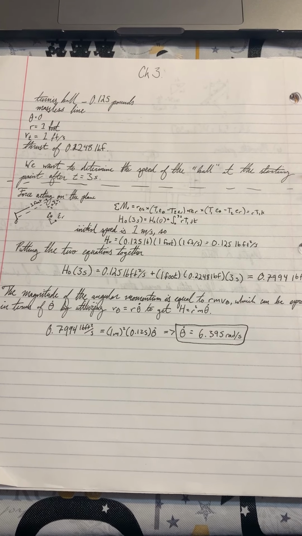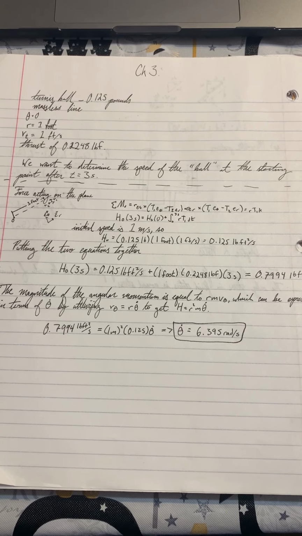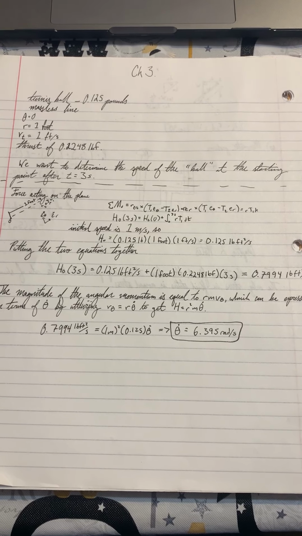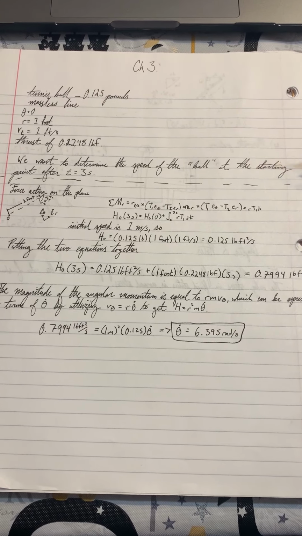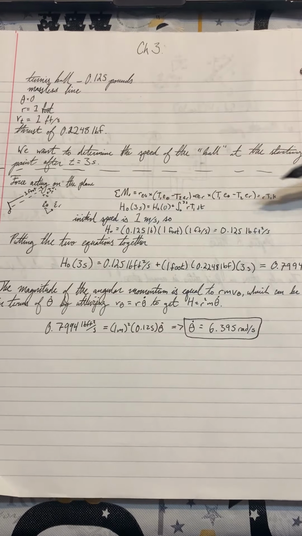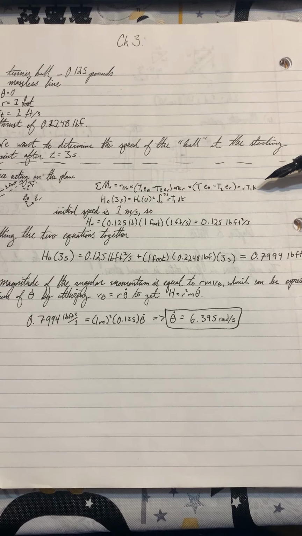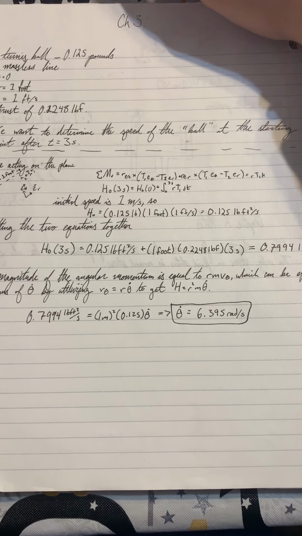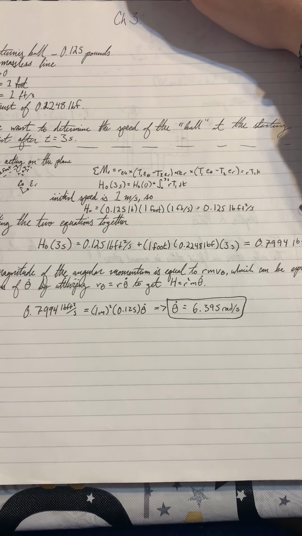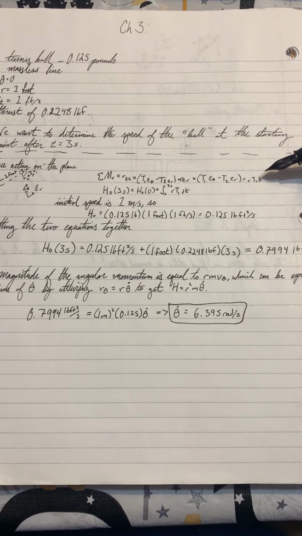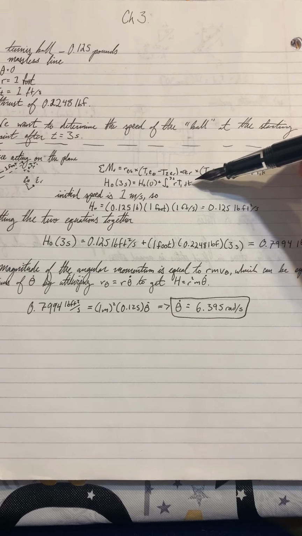Okay, so now that we have a few givens in our problem, like I said, we want to determine the speed of the ball at the starting point after t equals 3 seconds. Right here I have my free body diagram drawn, and this is the first equation we're going to be looking at. This equation is actually given in 3.52 of our book. It's directly applicable to what we're going to be doing, and this is going to simplify down to this that you see right here.